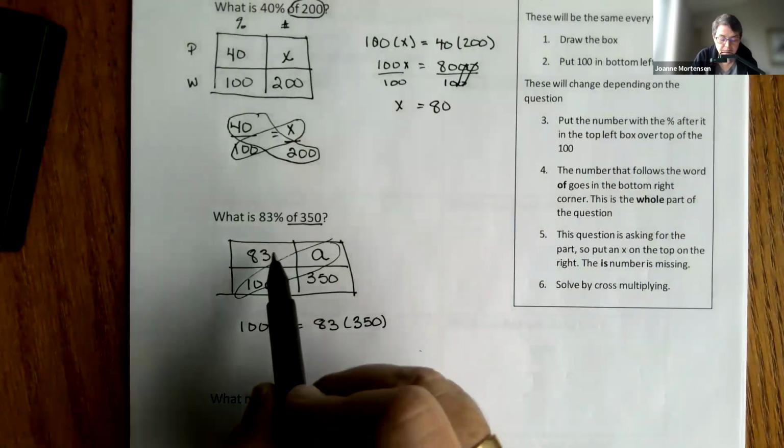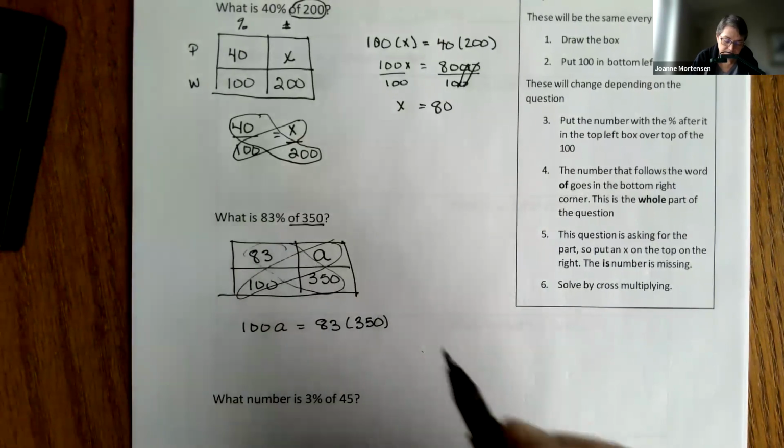So we go one direction, then we multiply these two together.